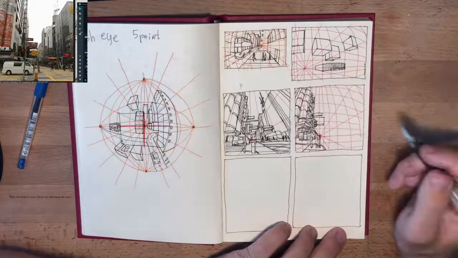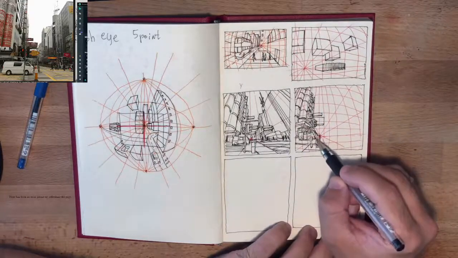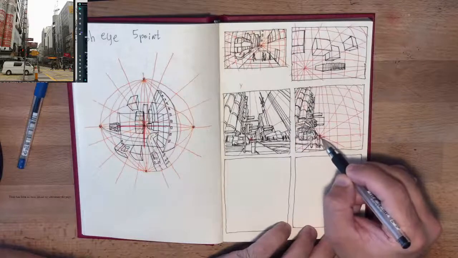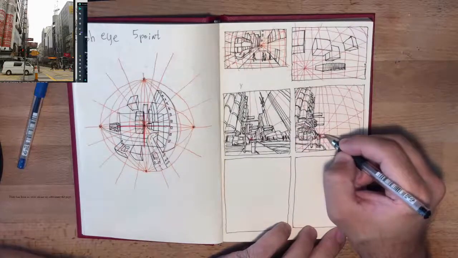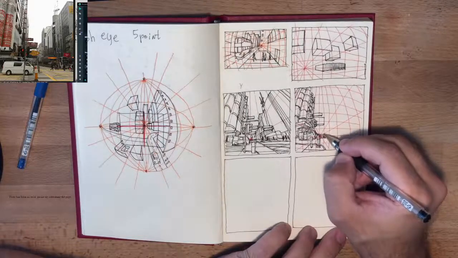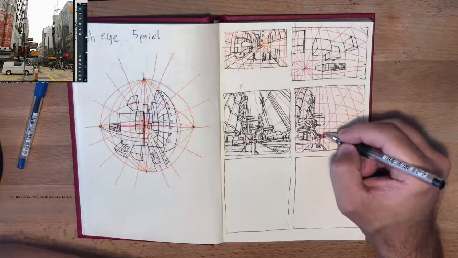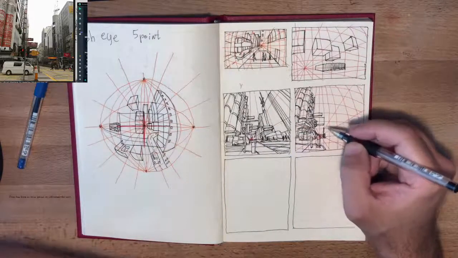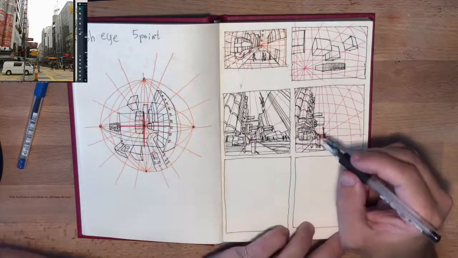No. But what can the camera not do? Camera cannot have ideas. Camera cannot have a message which is not programmed beforehand.